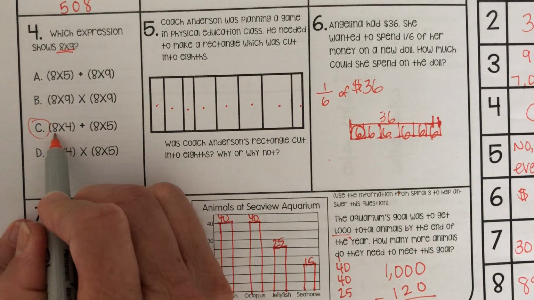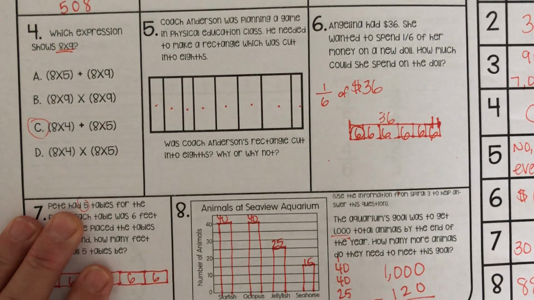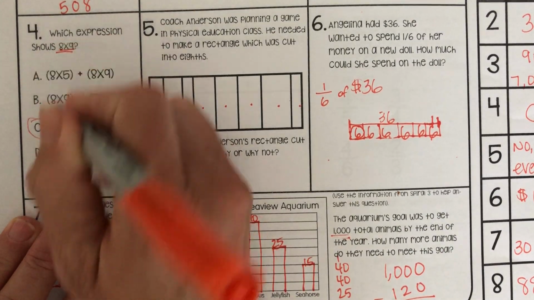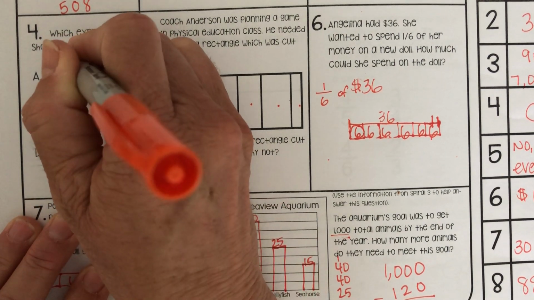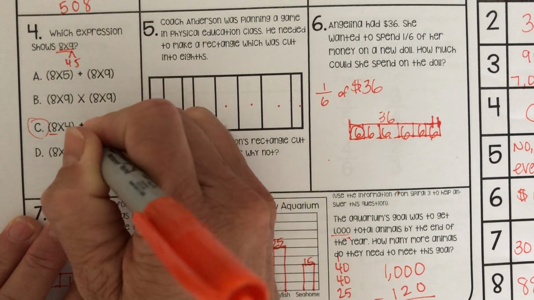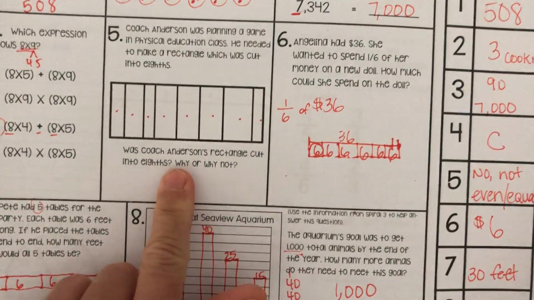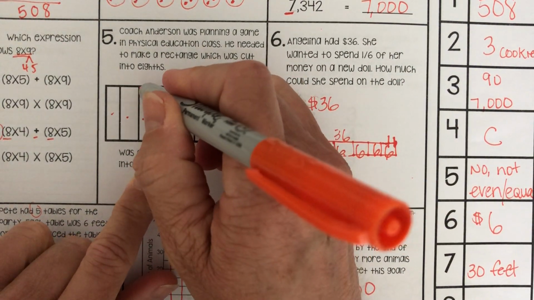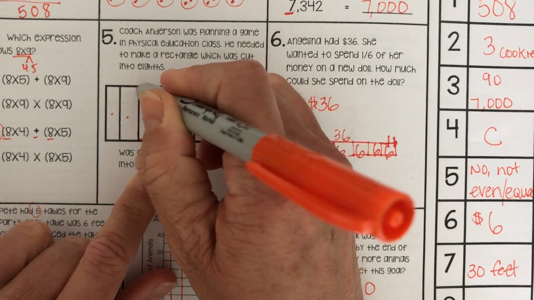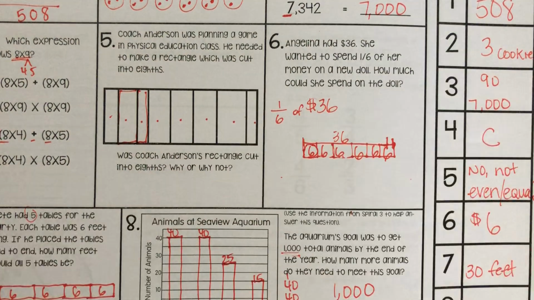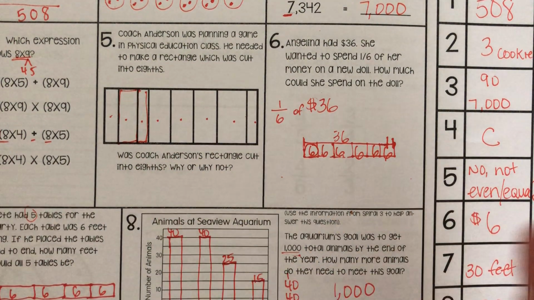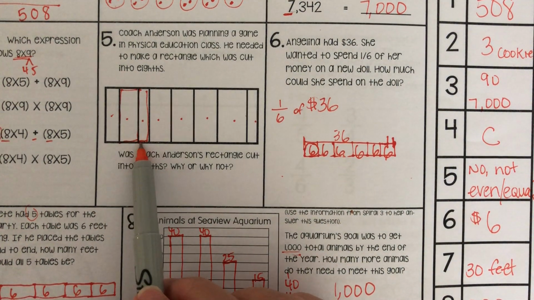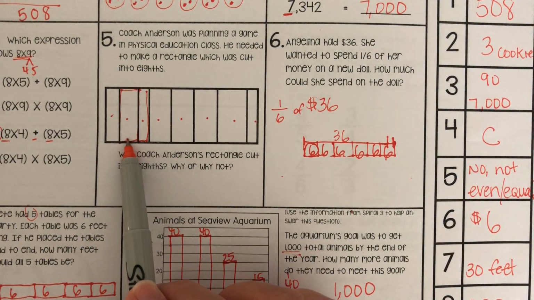8 groups of 9 is 8 groups of 4 plus 8 groups of 5. The 8 stayed the same, and we broke up this 9 into 4 and 5, and we must add it. These are not, it is cut into 8 sections, but not 8 equal sections. This is not the same size as this. You always have to ask yourself, would it be fair? If this was a chocolate bar and we cut it into 8 pieces, is it fair that one person gets that one and one person gets that one?